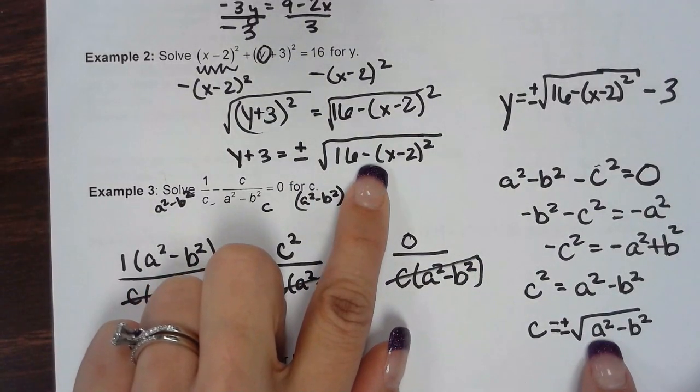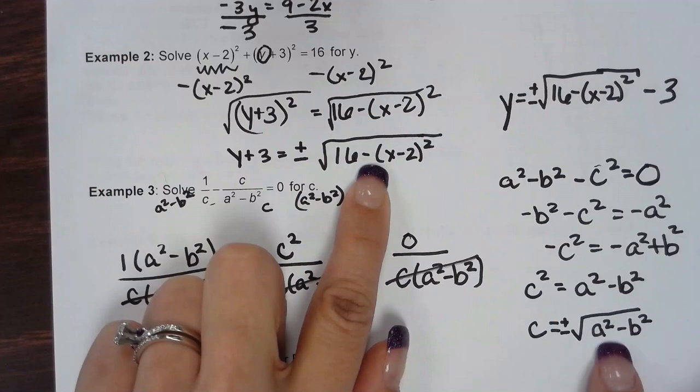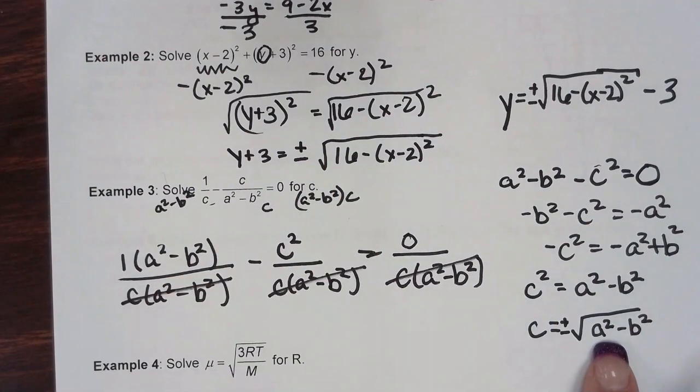You cannot make this a minus b, guys. Remember, the only way to get rid of a square root is if the whole thing is squared. The whole thing is multiplied by itself, but this is not. Okay, so you keep it as a squared minus b squared right there. Do not break that up.